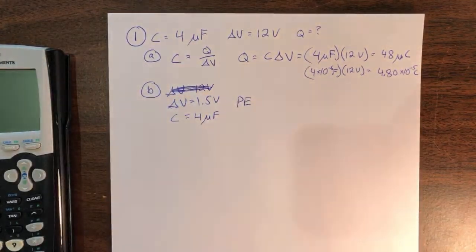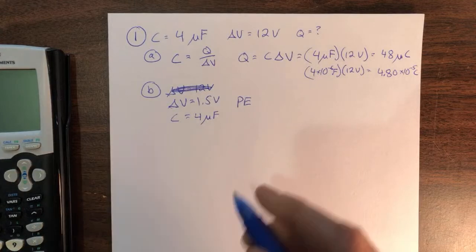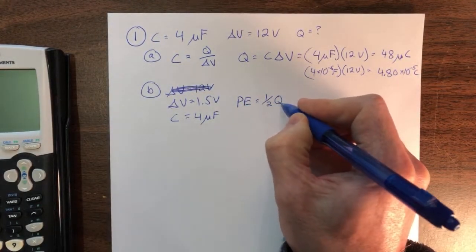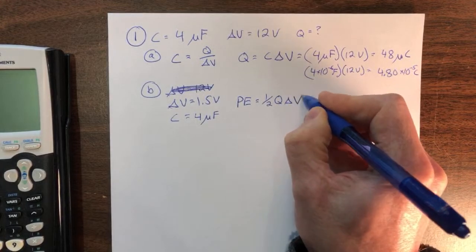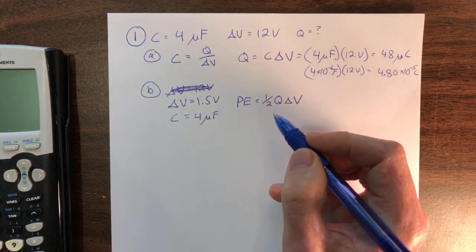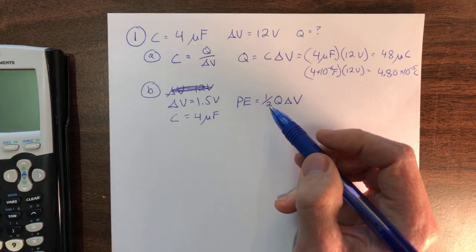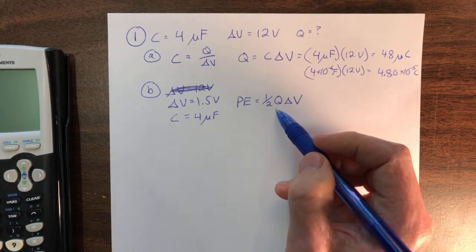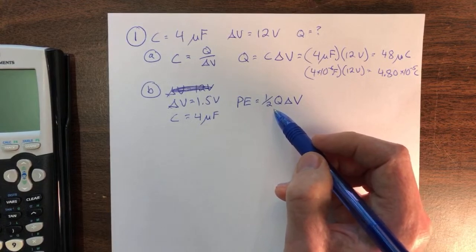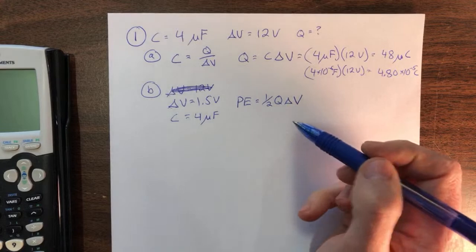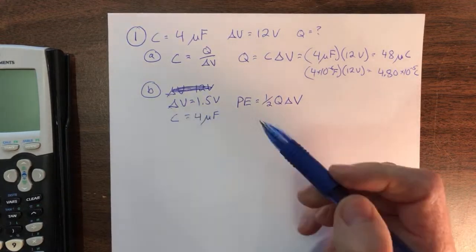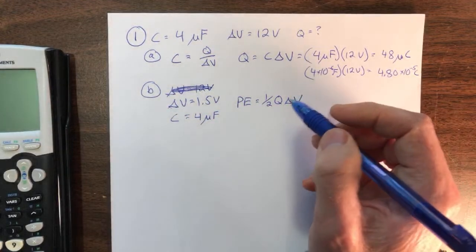Now we have a few different equations for potential energy, but the main one is just going to be 1/2 Q delta V, and we don't have the charge. Now the charge in this case is going to be different, and we can go ahead and calculate the charge, but there's no need to. Instead, we can rearrange this and remove this Q. So we have the C and we have V, so we can go ahead and substitute in, and so let's do that.